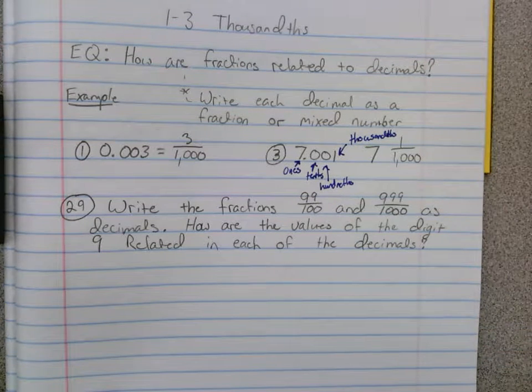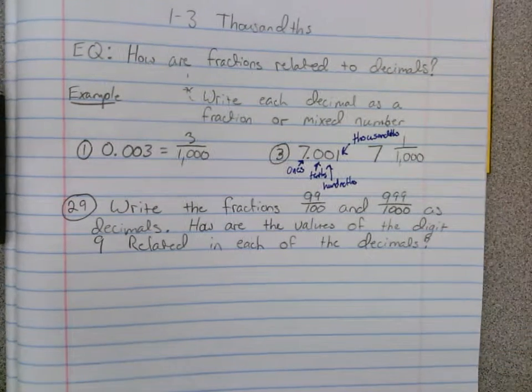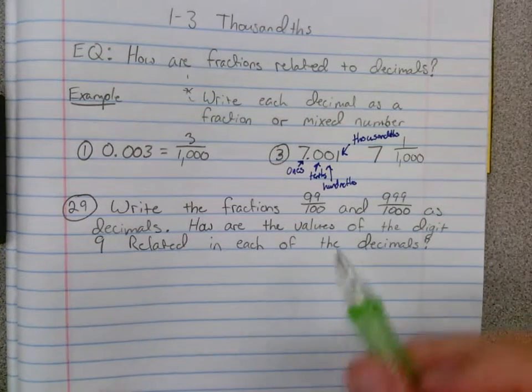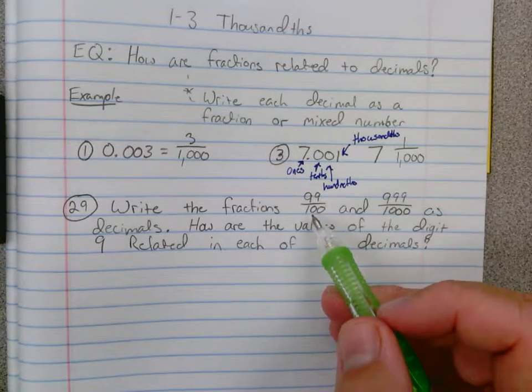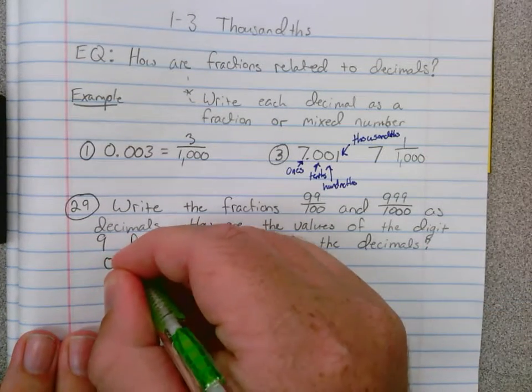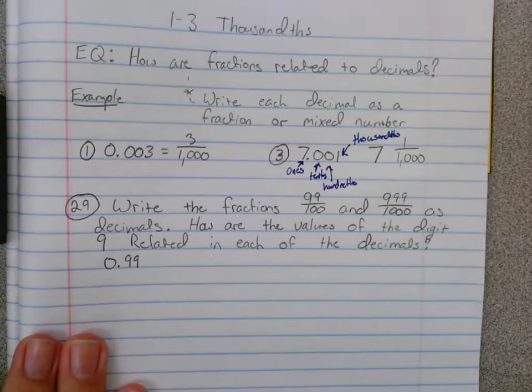How are the values of the digits 9 related in each of the decimals? The first thing it's asking us to do is write the decimals. So I know 99 hundredths is 0.99, and that gives me 99 hundredths.